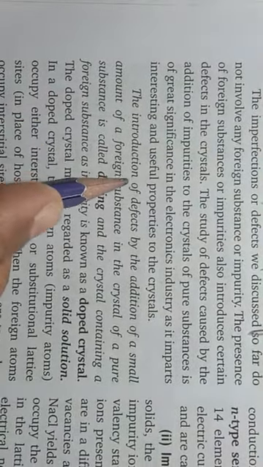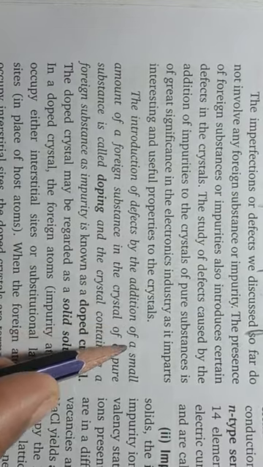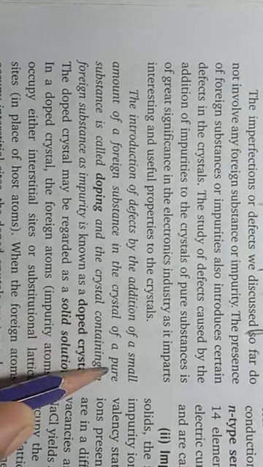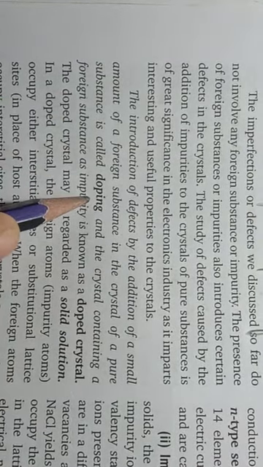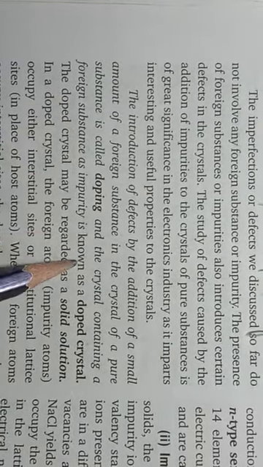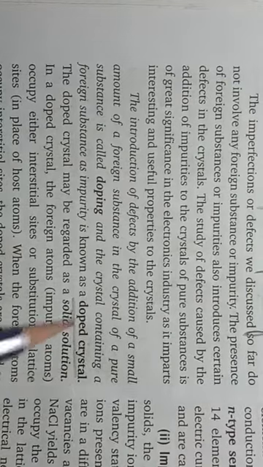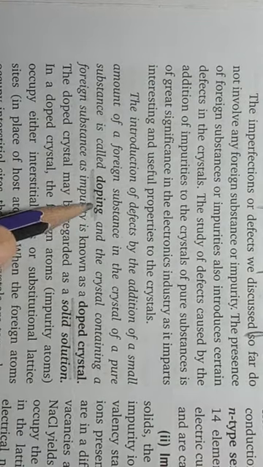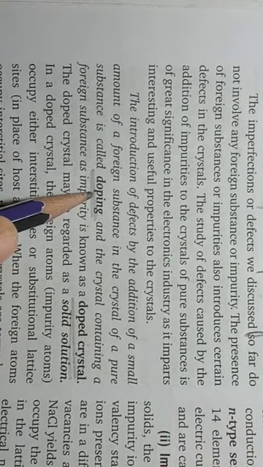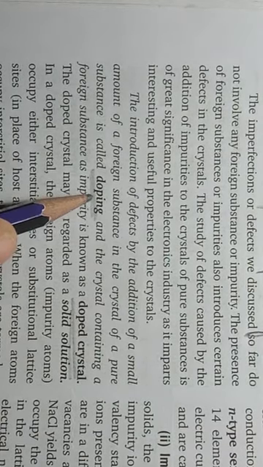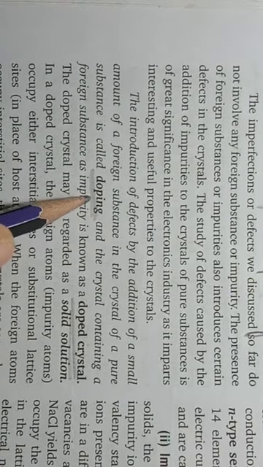The introduction of defects by the addition of a small amount of a foreign substance in the crystal of a pure substance is called doping, and the crystal containing a foreign substance as impurity is known as doped crystal. So this doping is a very important process nowadays, and with the help of this doping we are increasing the property of the related element or the compound for different purposes.